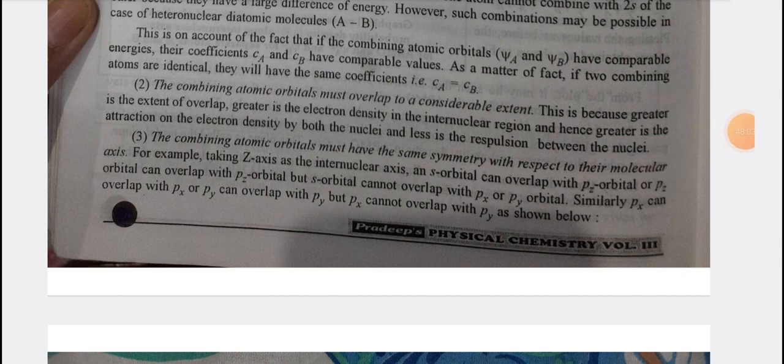Ca and Cb have comparable values. As a matter of fact, if the two combining atoms are identical, they will have the same coefficient, that is Ca is equal to Cb. The combining atomic orbitals must overlap to a considerable extent. This is because the greater the extent of overlap, the greater the electron density in the internuclear region, and hence the greater the attraction of the electron density by both the nuclei and the less the repulsion between the nuclei.